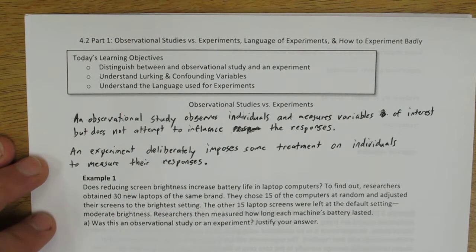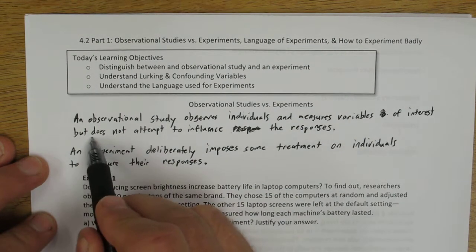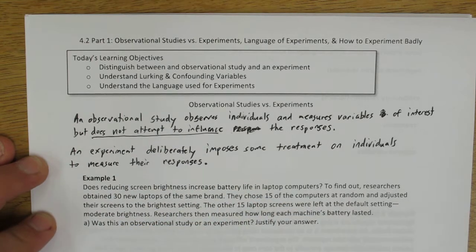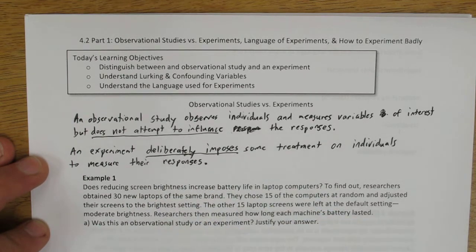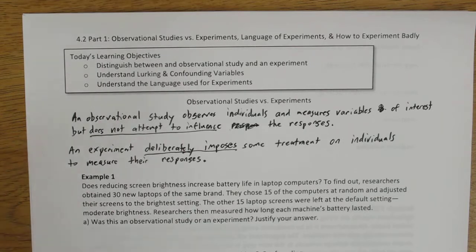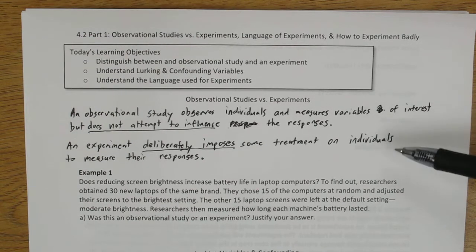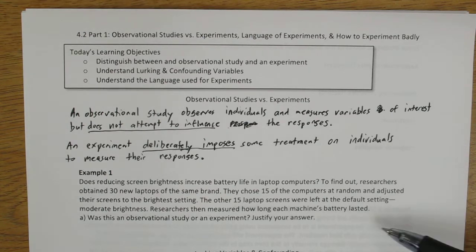So here's the key. Observational study does not attempt to influence. You simply observe. And an experiment deliberately imposes something on the individuals to try to change them. One key here, individuals is not necessarily people. It could be anything. Like in our first example here, the individuals are actually laptop computers. So it says, does reducing screen brightness increase battery life in laptop computers?